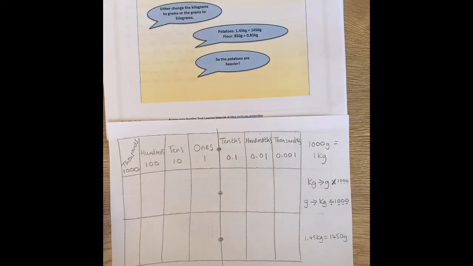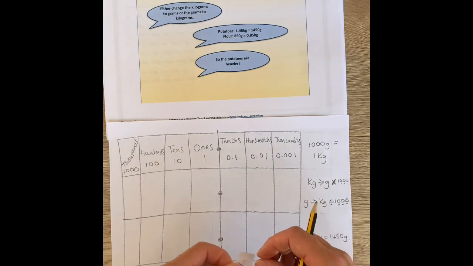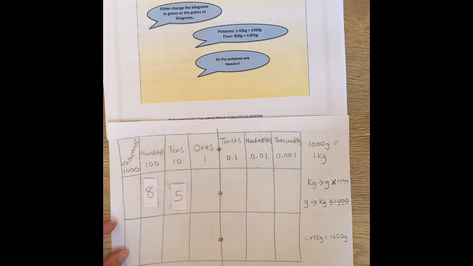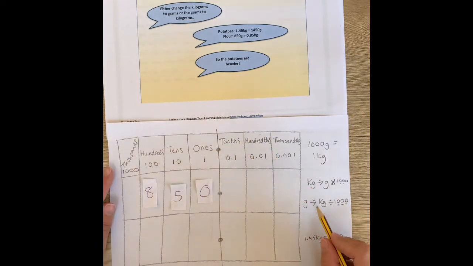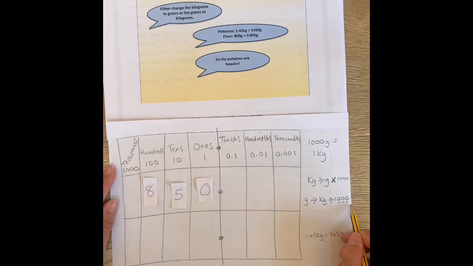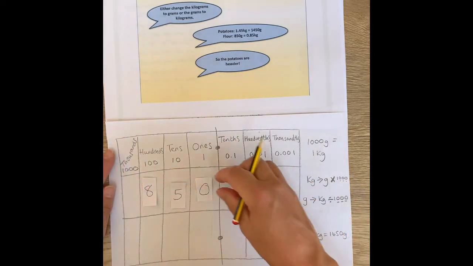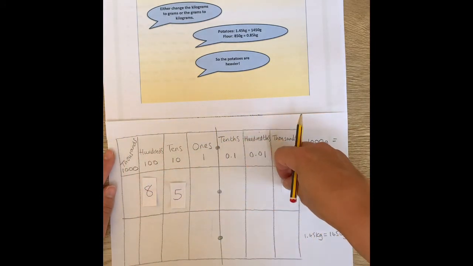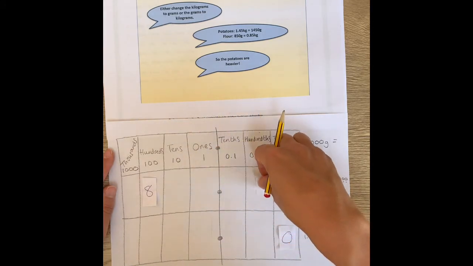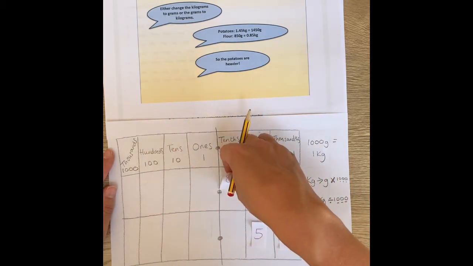Okay, let's now do this in reverse, and see how much the flour weighs. So the flour start weight was 850 grams. This time we're converting grams to kilograms. So we do the opposite of what we've just done. We divide by 1,000. We know that our number is getting smaller. Same rules apply. 1, 2, 3, 3 place value holders because we're dividing by 1,000. This time we're going in this direction. The number is getting smaller. So we need to do 3 jumps this way. So 1, 2, 3, move down lower deck. 1, 2, 3, move down lower deck. 1, 2, 3, move down lower deck.